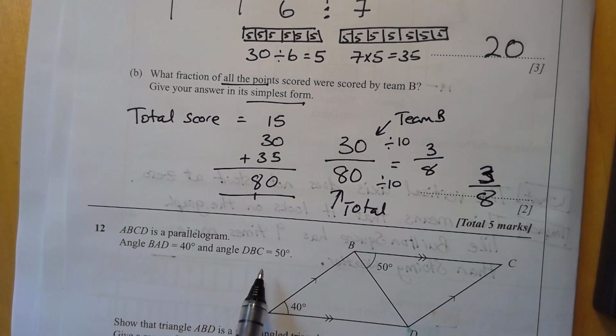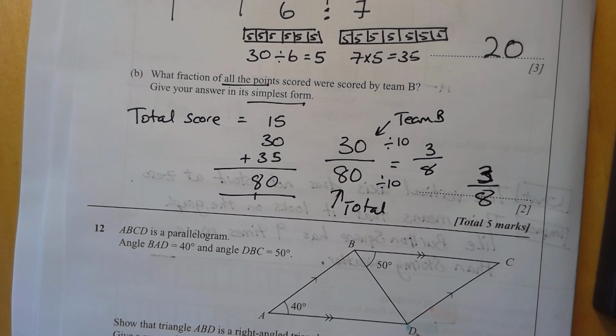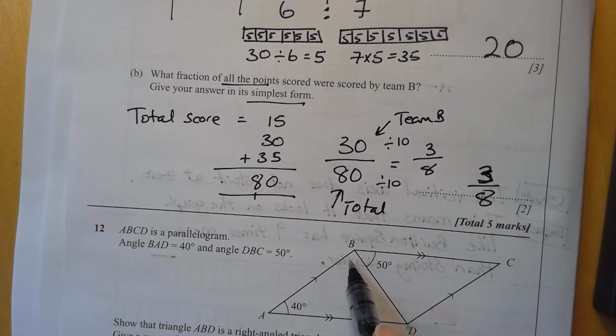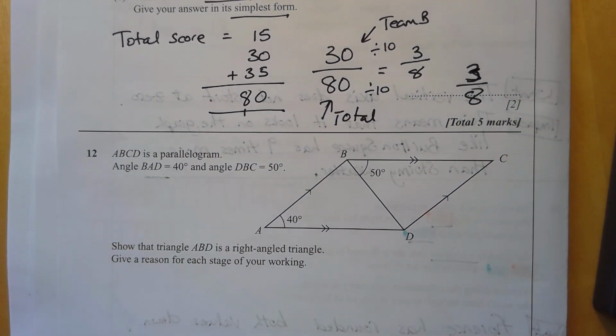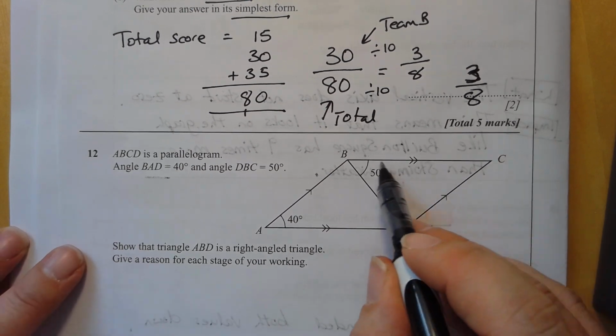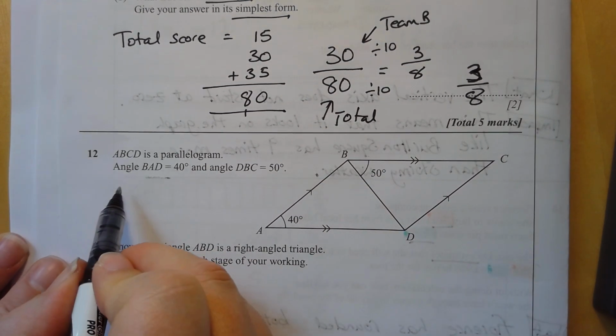Parallelogram, angle BAD, angle DB. Show that the triangle ADB is a right angle triangle. So there's either a right angle here and a right angle here. I'm going to have a think about this. Okay, got it. So this is a parallelogram. Properties of parallelogram.